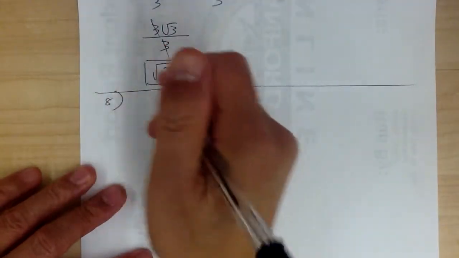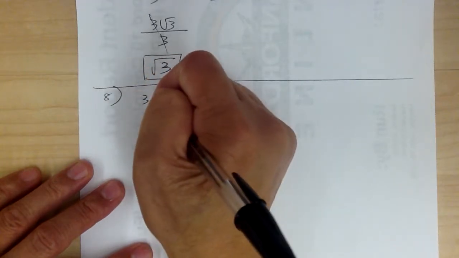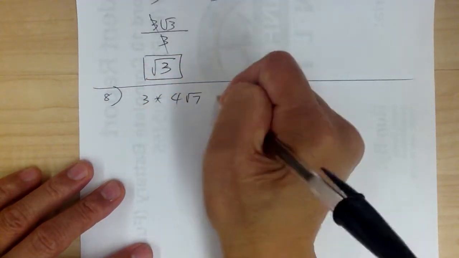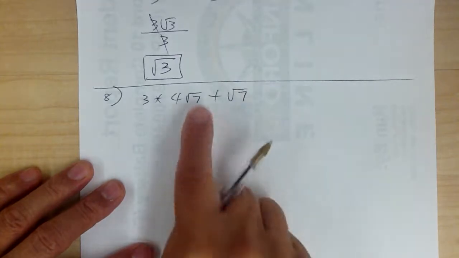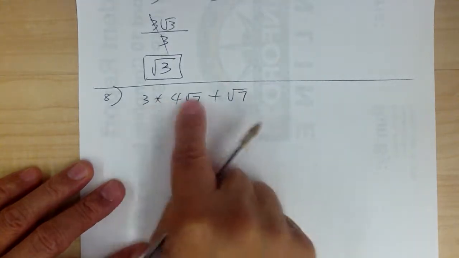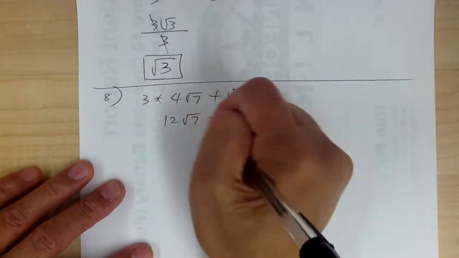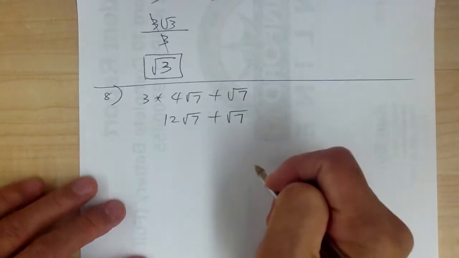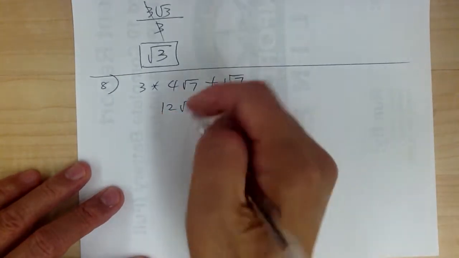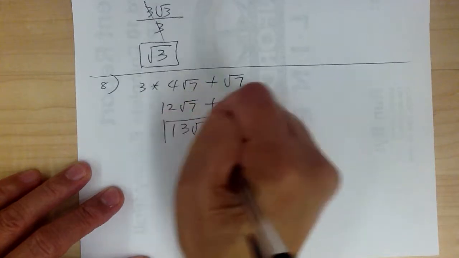Okay, number 8. You have 3 times 4 square root of 7 plus square root of 7. So you have to do the multiplication first. This will give you 12 square root of 7 plus square root of 7. So now you've got 12 of these plus 1 of these, which gives you 13 of these, right? So it will be 13 square root of 7.